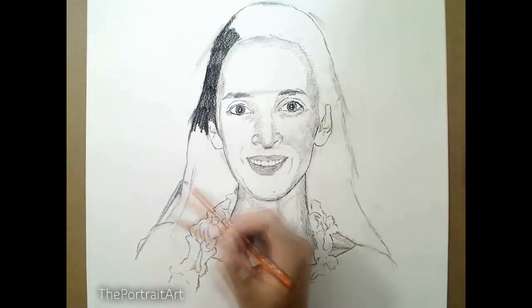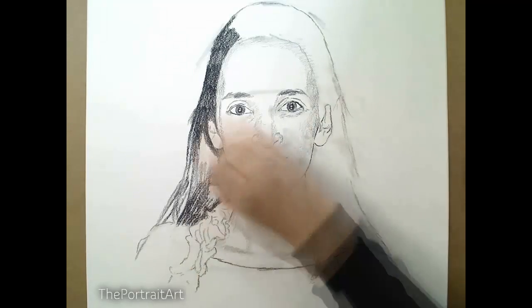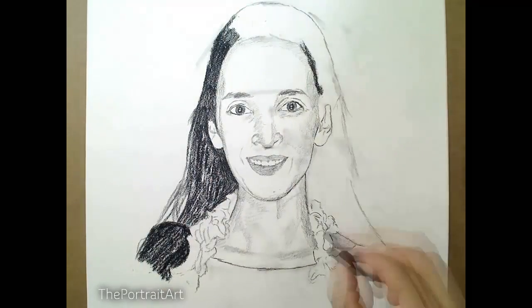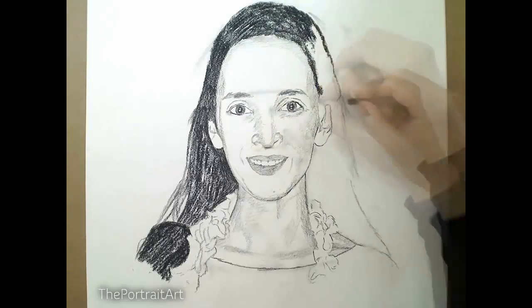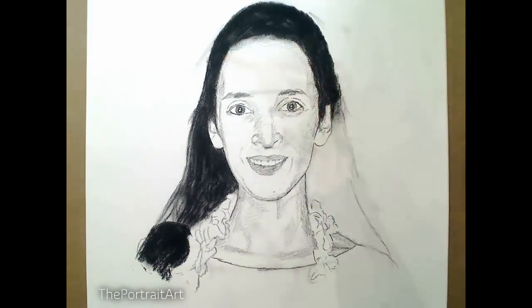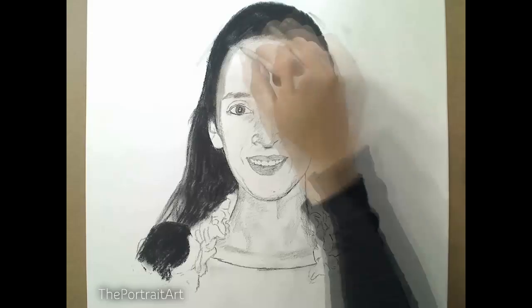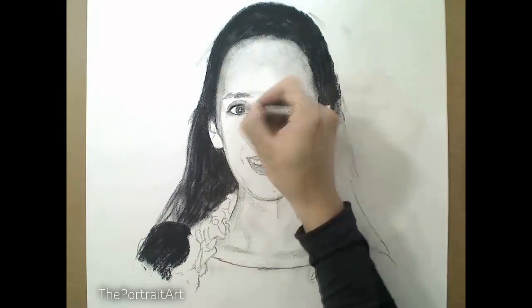When I draw, I work mostly with pastel and charcoal pencils. My favorite medium is charcoal because it is easy to manipulate and control, and it provides a wide range of shades.